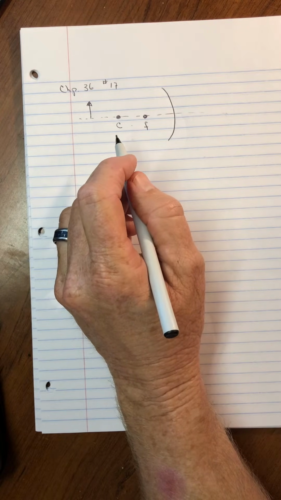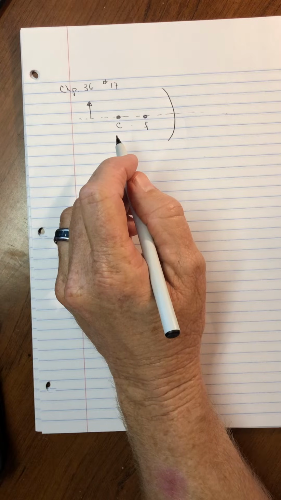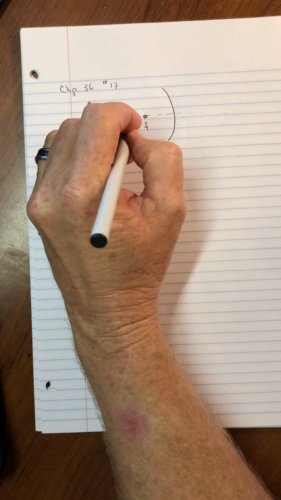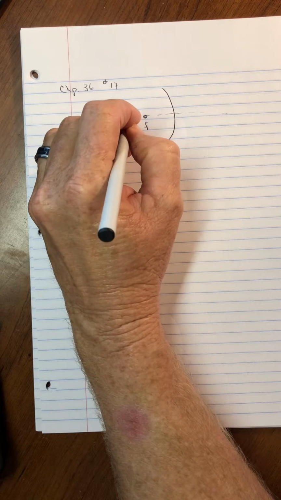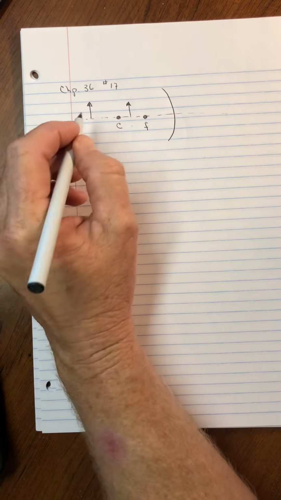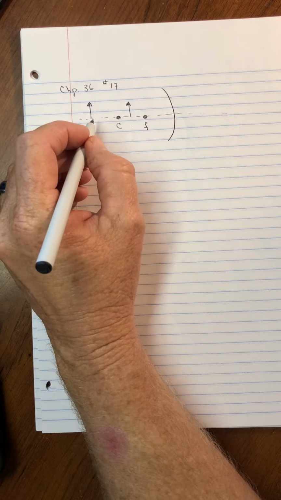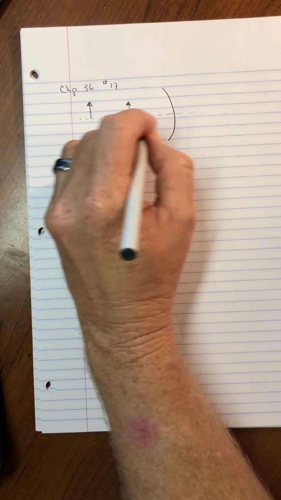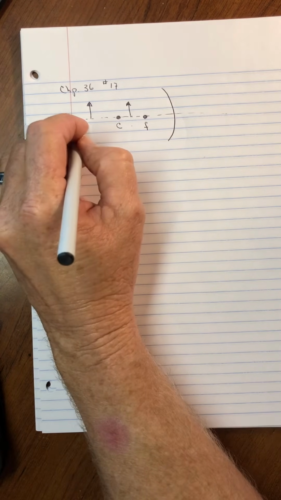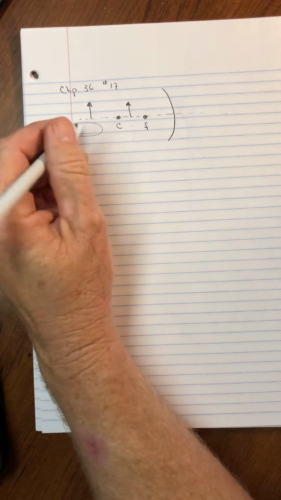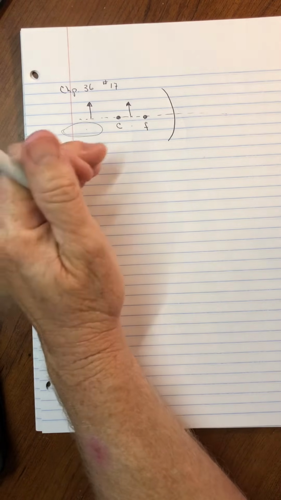Okay. Now, the other thing we learned is that if I put another object here, then the image would be out here. It would be inverted, it would be bigger, it would be real.